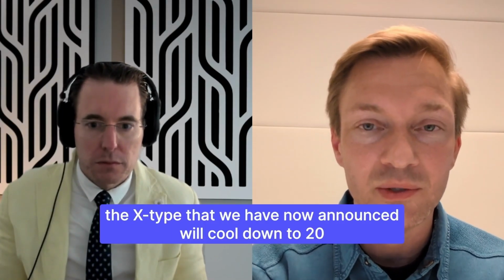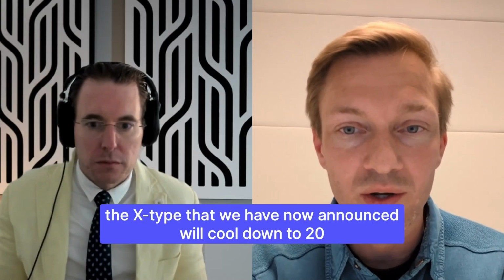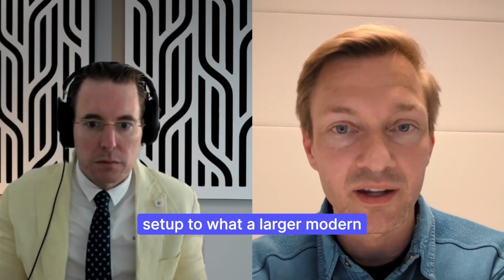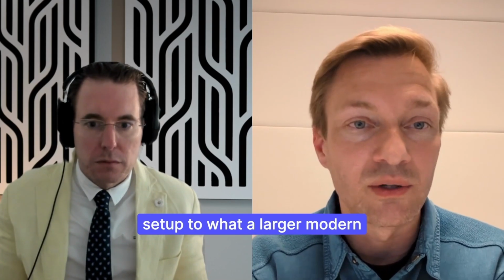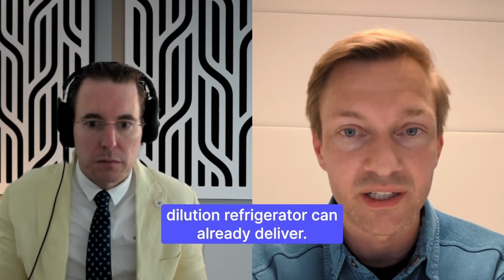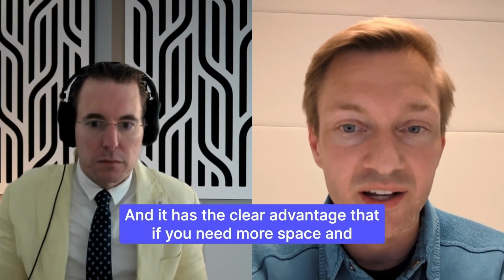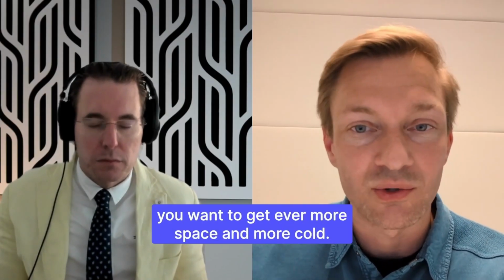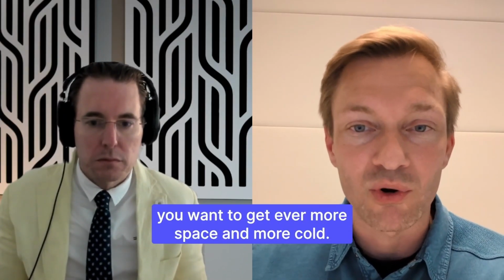So the X type that we have now announced will cool down to 20 millikelvin with a comparable cooling power even in the base setup to what a larger modern dilution refrigerator can already deliver. And it has the clear advantage that if you need more space and more power, you can just add as many modules as you want to get ever more space and more cold.